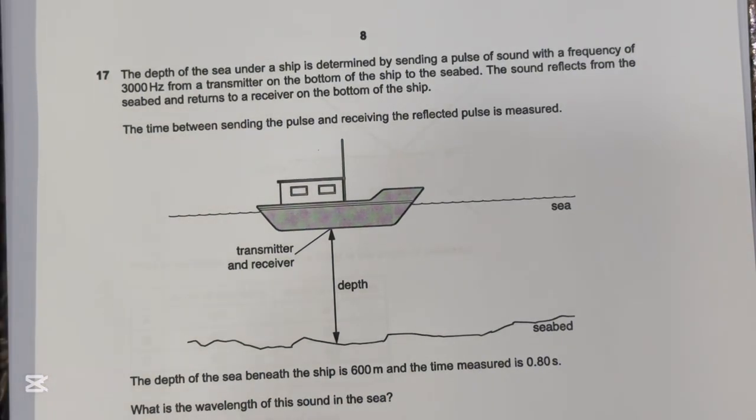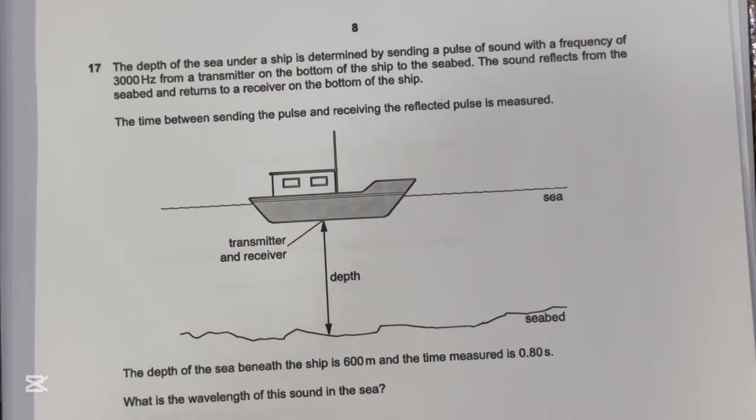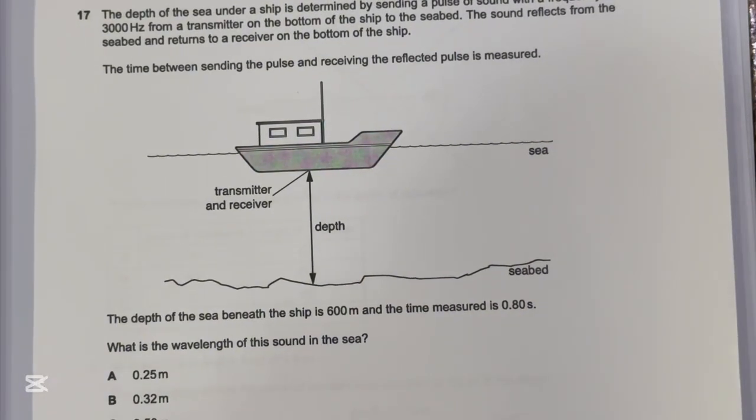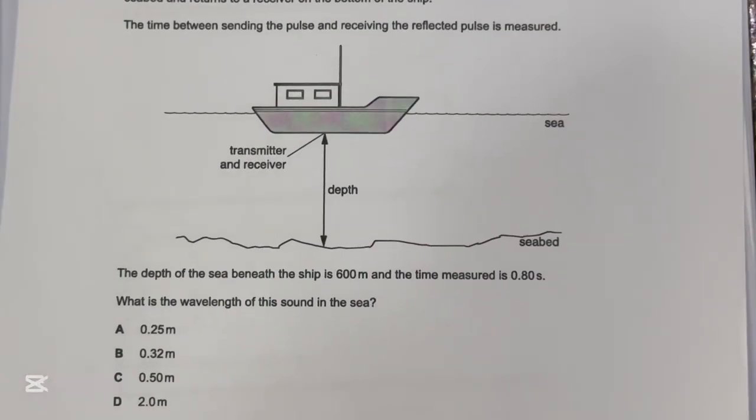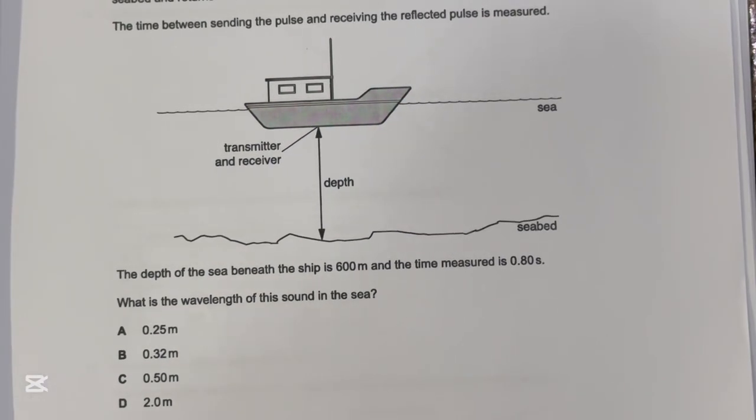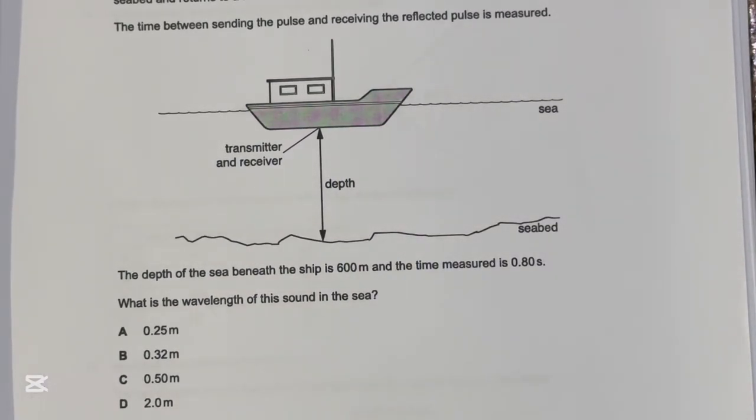The depth of the sea under a ship is determined by sending a pulse of sound with a frequency of 3000 Hz from a transmitter on the bottom of the ship to the seabed. The sound reflects from the seabed and returns to a receiver on the bottom of the ship. The time between sending the pulse and receiving the reflected pulse is measured. Now the depth of the sea beneath the ship is 600 meters and the time measured is 0.80 seconds. What is the wavelength of this sound wave?